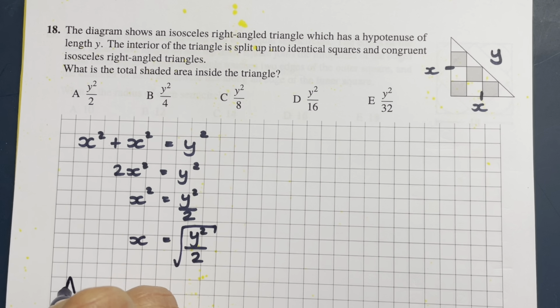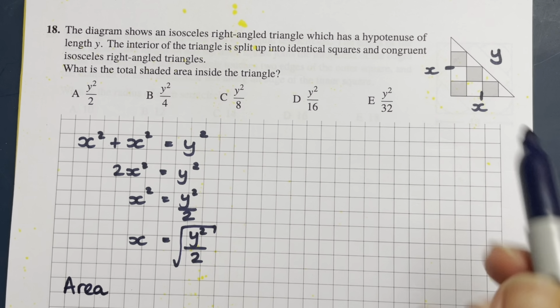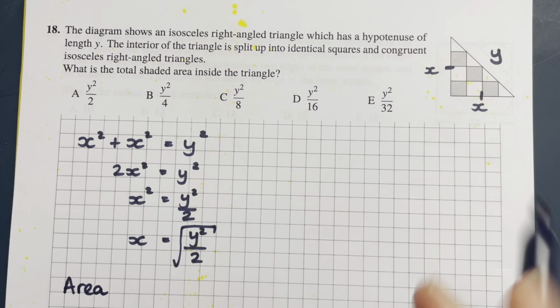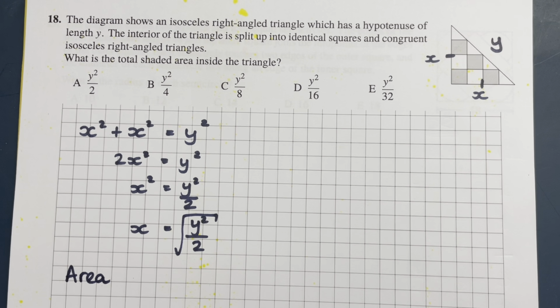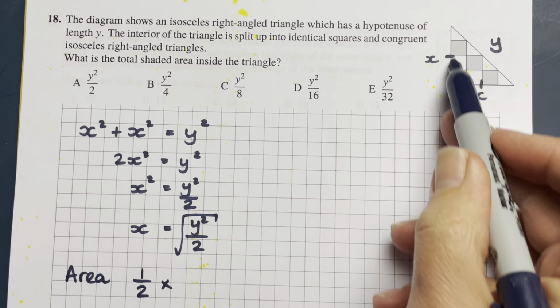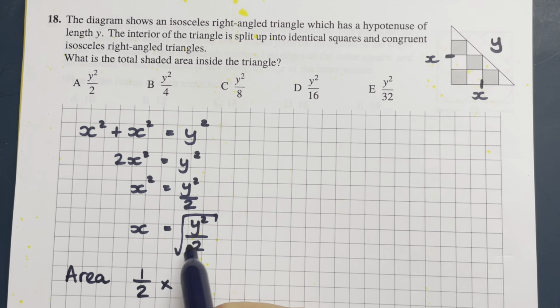I know that the area of the whole triangle is going to be half multiplied by the base and the height. The base and the height obviously both being the square root of y squared over 2.